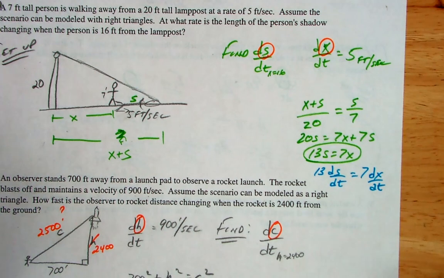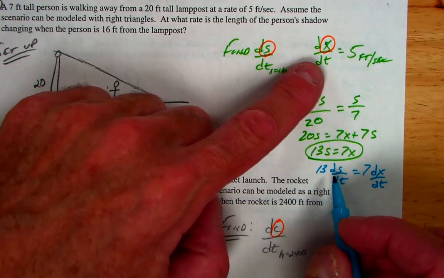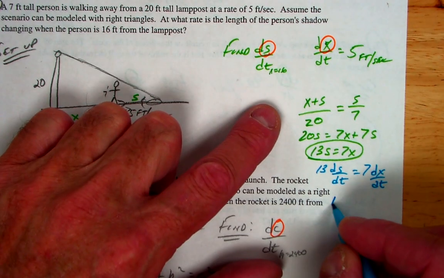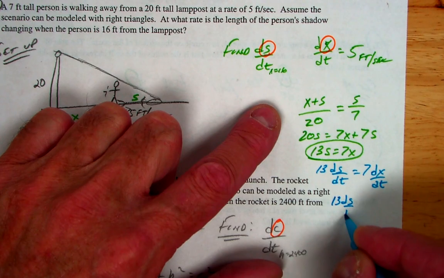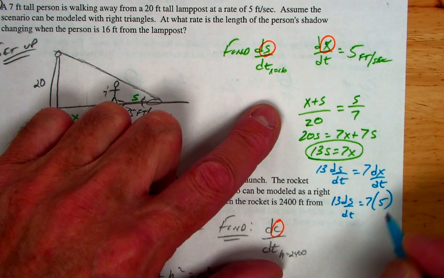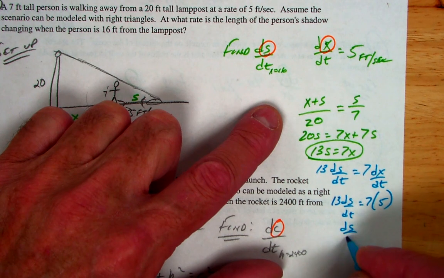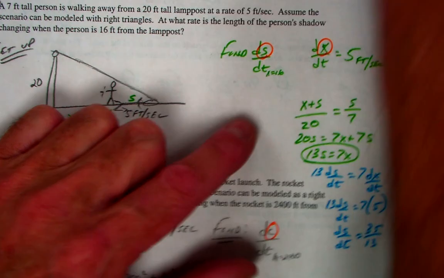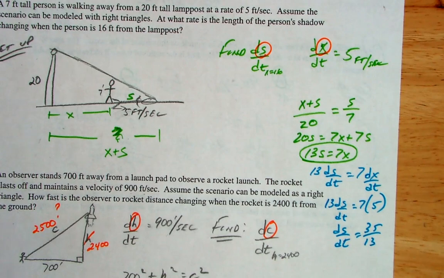I'm going to move forward with some level of confidence, because the math usually tells us some things as we go. So ds dt, I don't know what that is. 13 ds dt equals 7 times 5. And ds dt equals 35 over 13, which is 2.69.